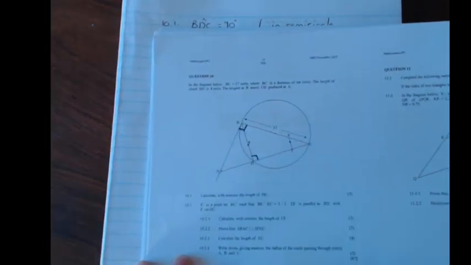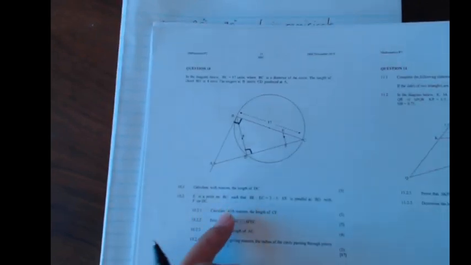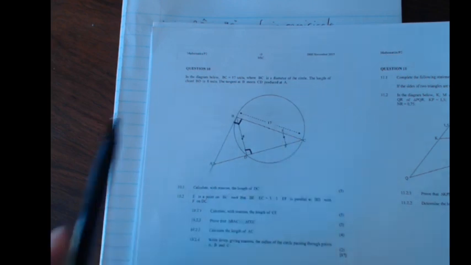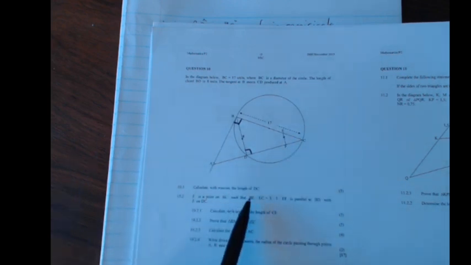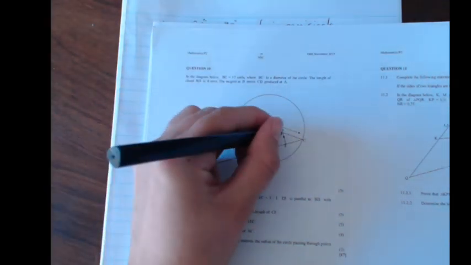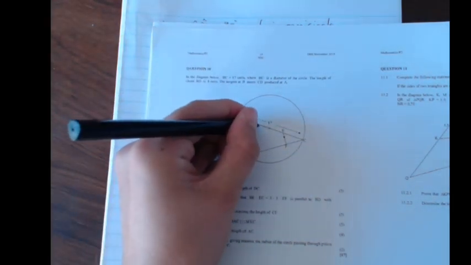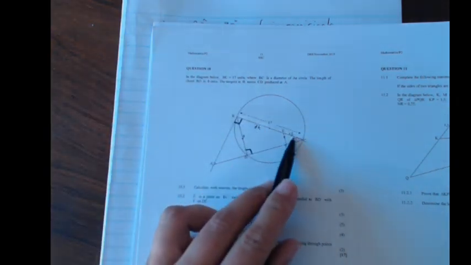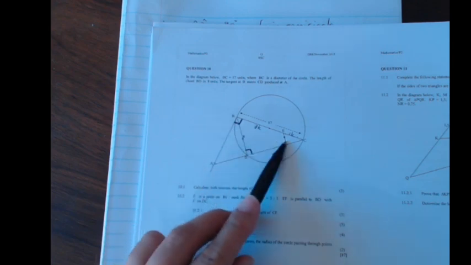10.2.1. E is a point on BC, such that BE to EC is a ratio 3 to 1. So I can make BE 3K and EC 1K. The K just means it's not 3 units and 1 unit.